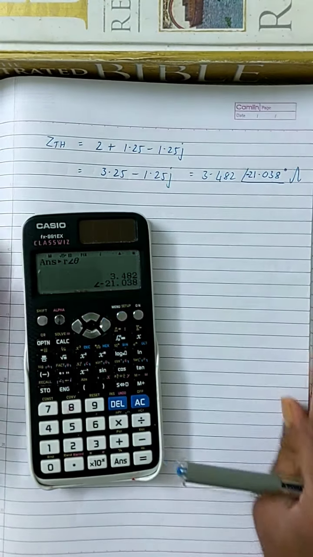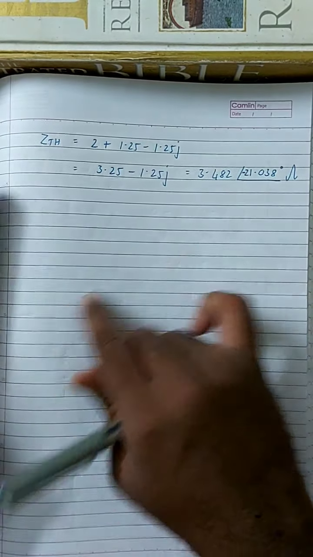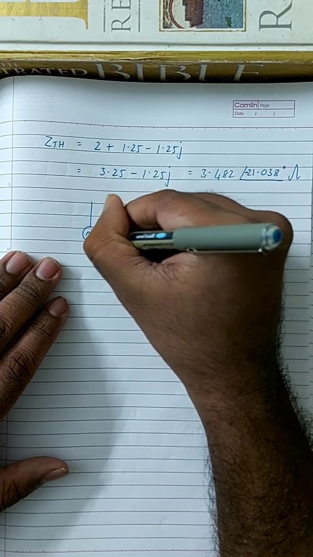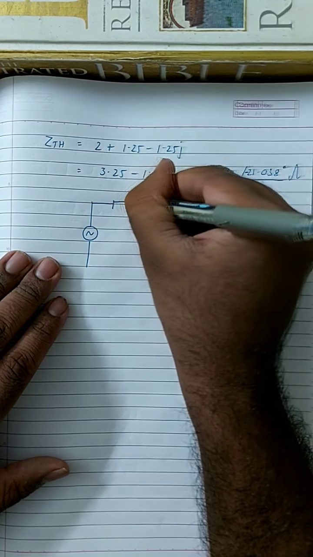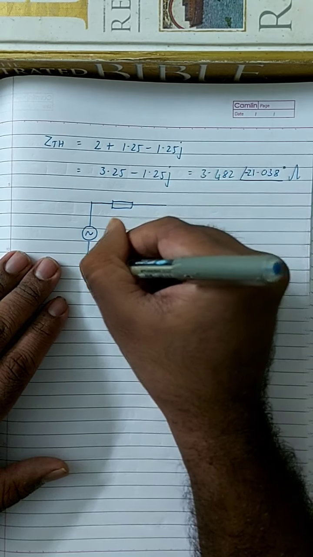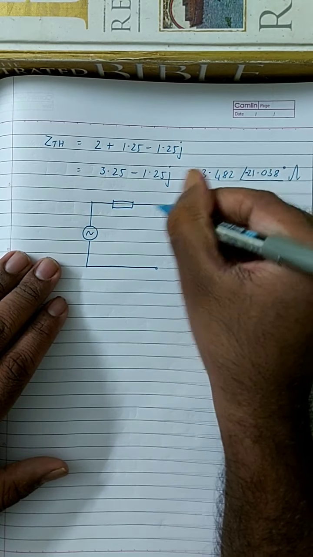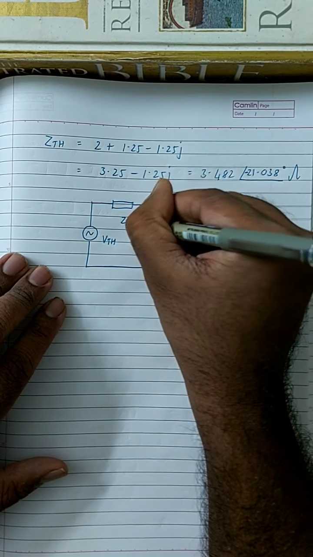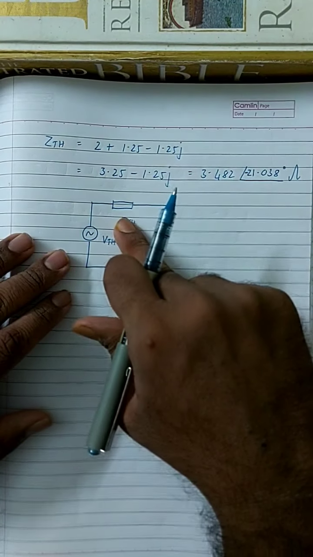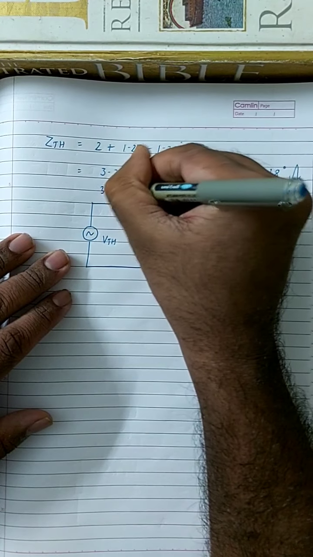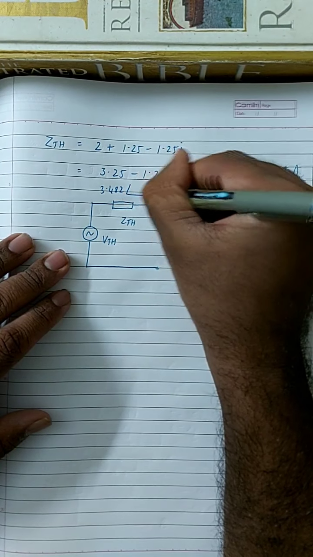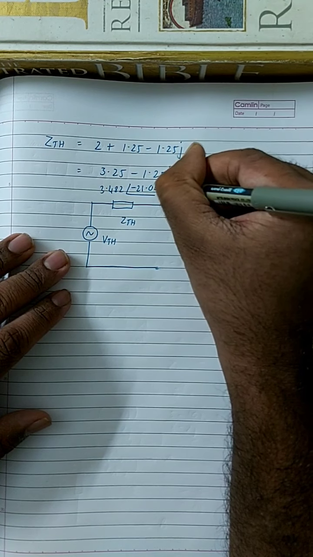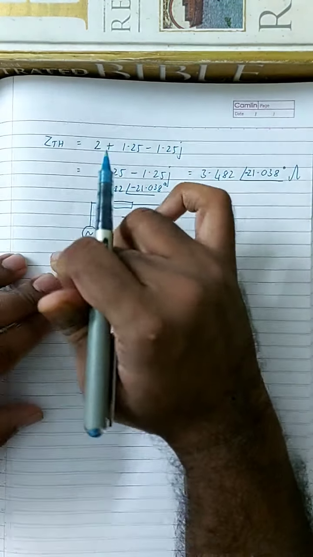This is the equation for ZTH. So therefore your equivalent circuit is this one, a voltage source with a series impedance. This is VTH, and this is ZTH, and the value of ZTH is 3.482 angle minus 21.038 degrees.